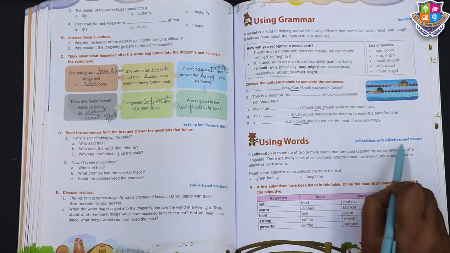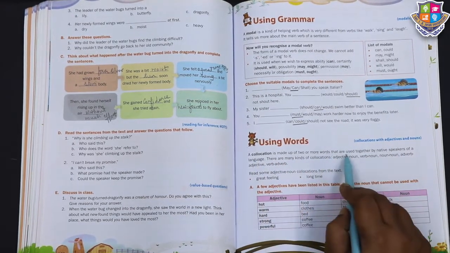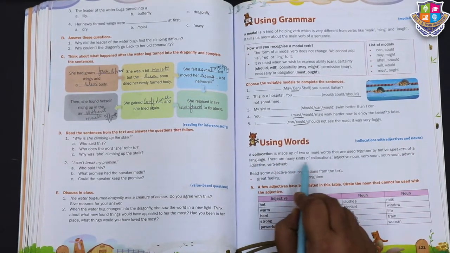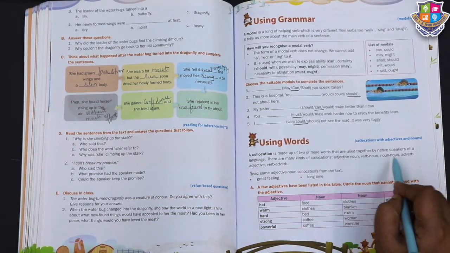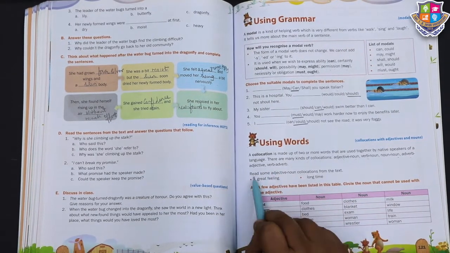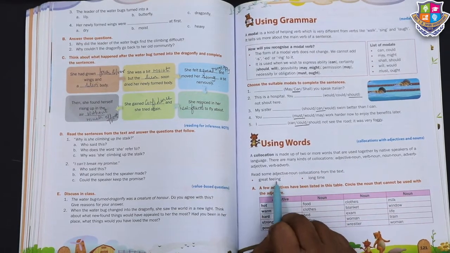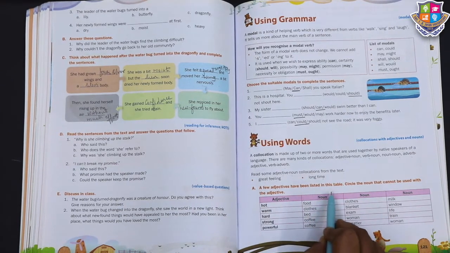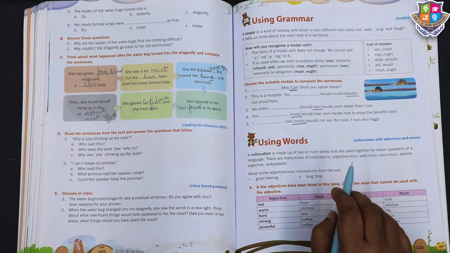Now collocations with adjectives and nouns. A collocation is made up of two or more words that are used together by a native speaker of a language. There are many kinds of collocation: adjective and noun, verb and noun, noun and noun, adverb and adjective, verb and adverb. Read some of the adjective noun collocations from the text. Great feeling, long time. Okay. Now a few adjectives have been listed in the table. Circle the noun that cannot be used with the adjective.